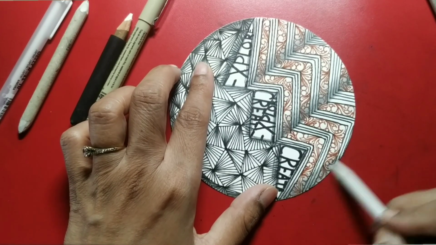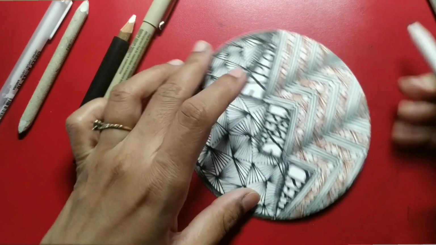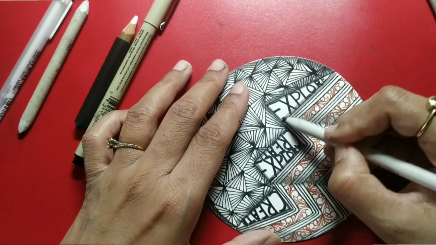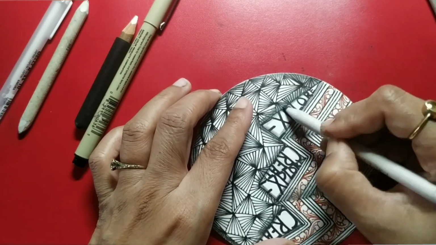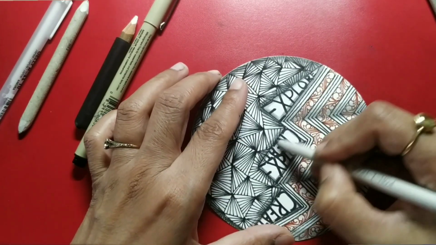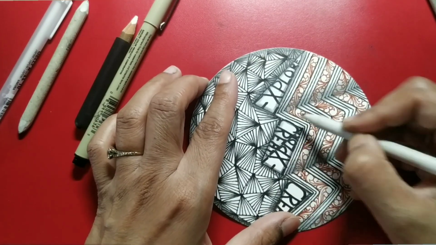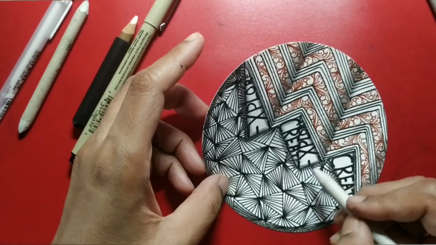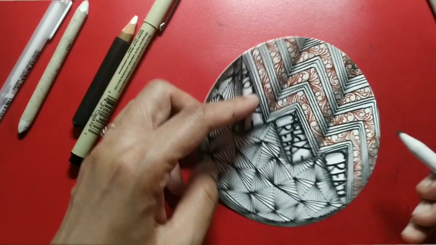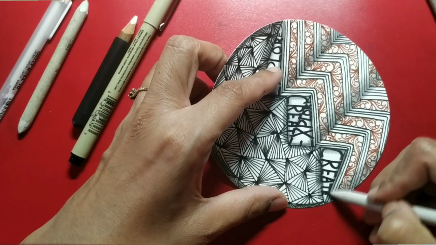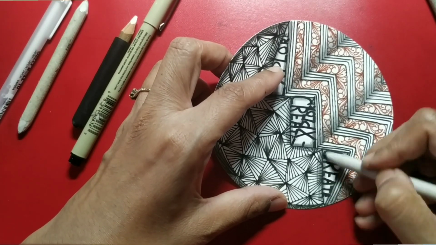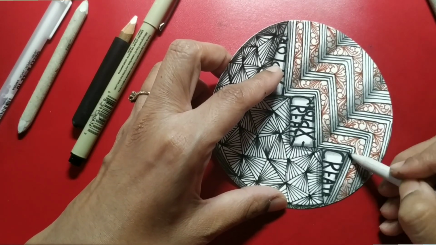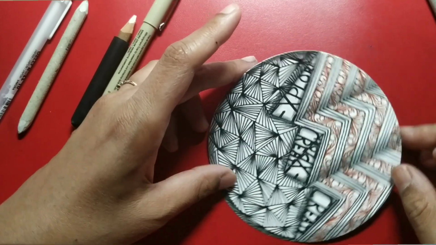Take your time. Coming to our bijouisms, at the edges, make sure you keep it to the edges and you don't make the entire thing gray. Like this.